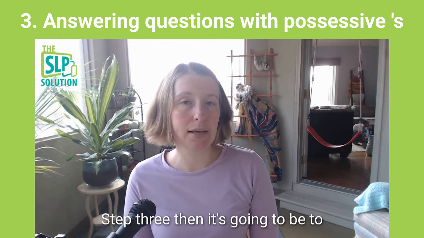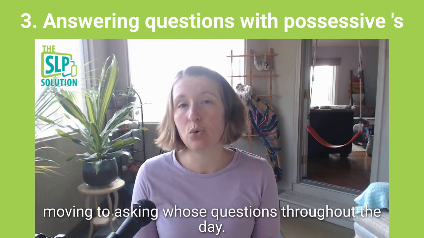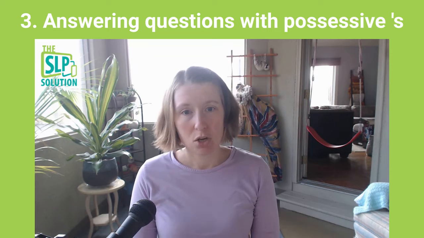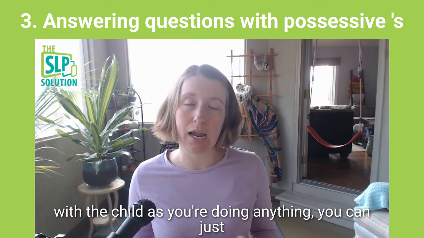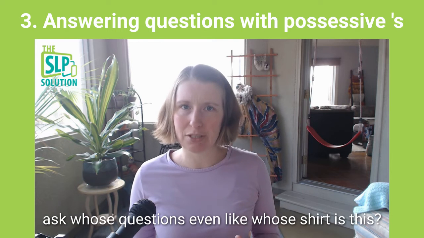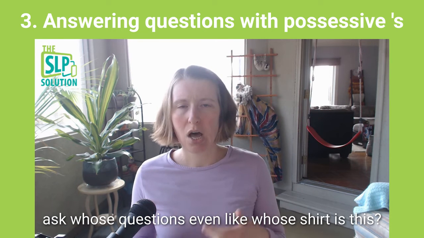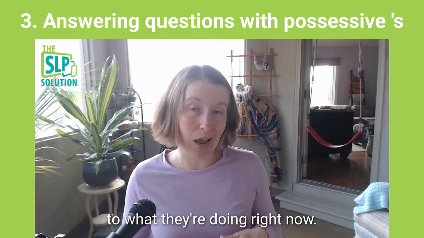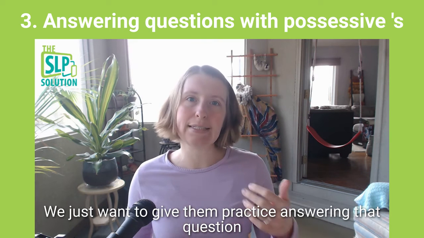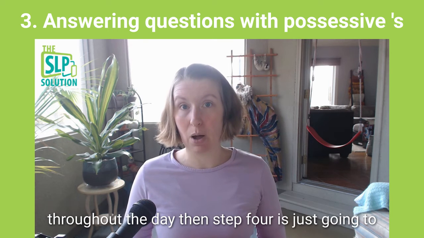Step 3 then is going to be moving to asking whose questions throughout the day. So as you're playing with the child, as you're working with the child, as you're doing anything, you can just ask whose questions, even like, whose shirt is this? It doesn't have to be necessarily relevant to what they're doing right now. We just want to give them practice answering that question throughout the day.